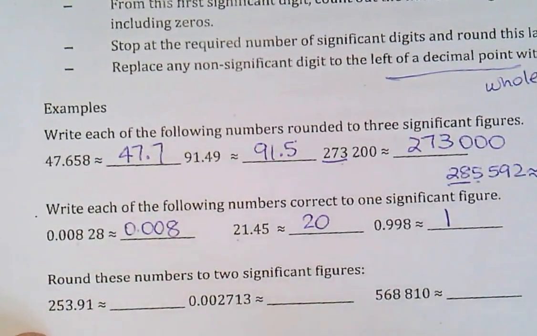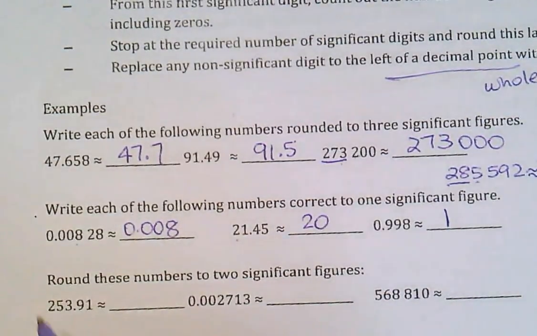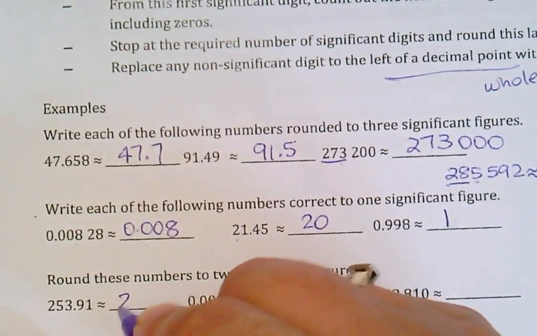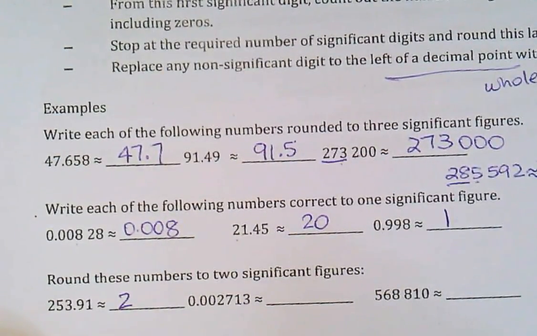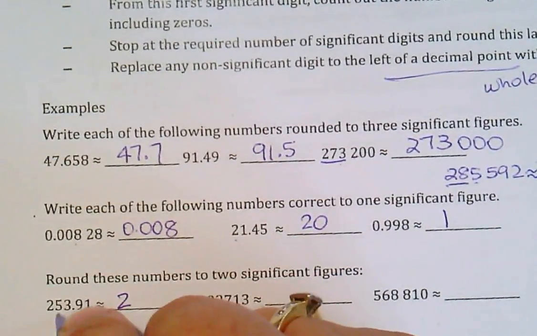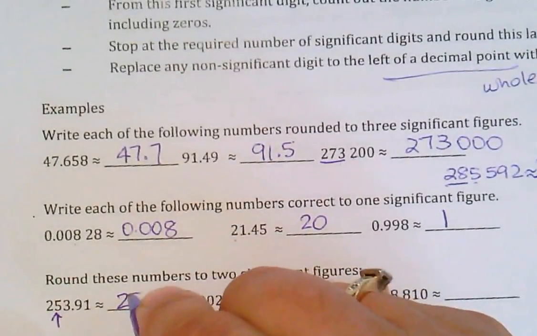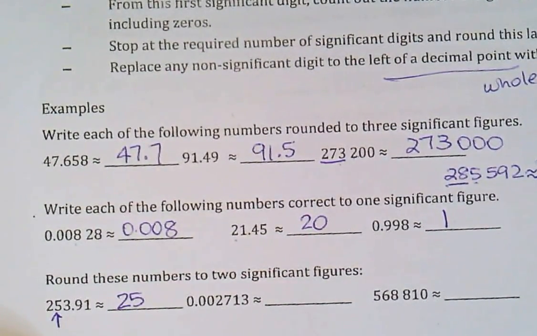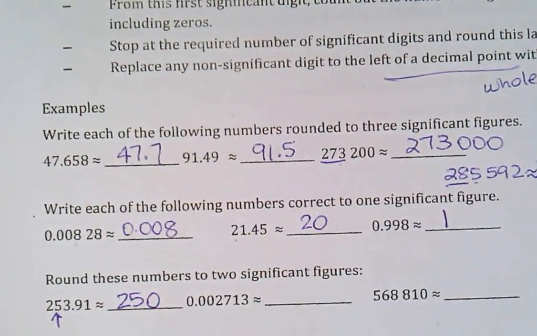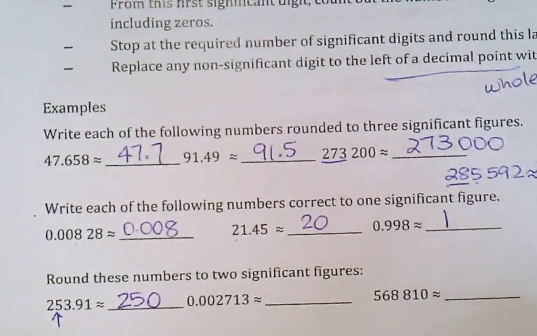Round these to 2 significant figures. All right, 2, I'm allowed another number. What's it going to be? 5 or 6? So you've got to decide on this. What do I do now? 253.91 is approximately equal to 25 or 250? Girls, do you get that?